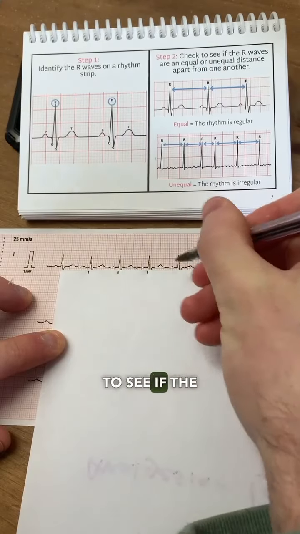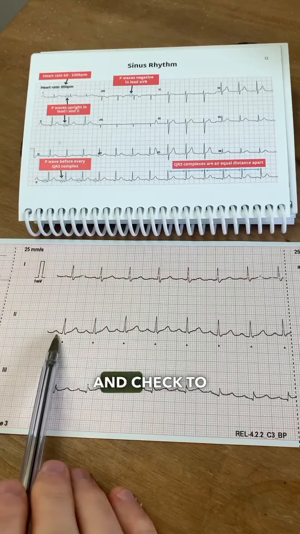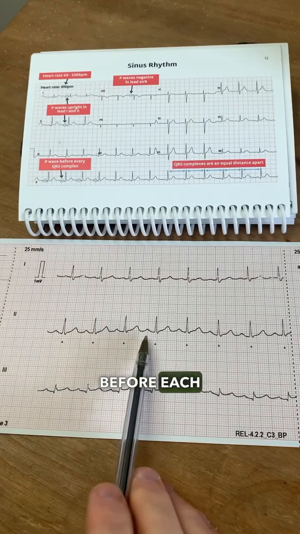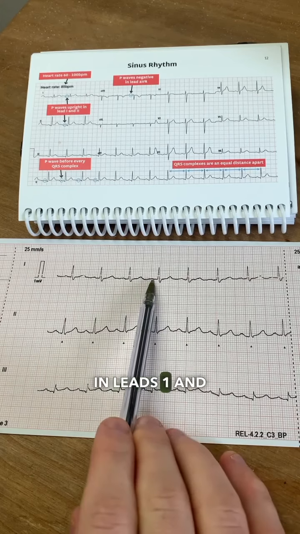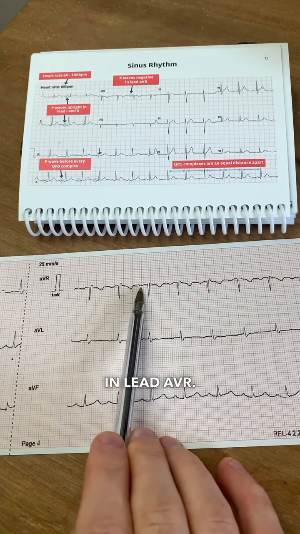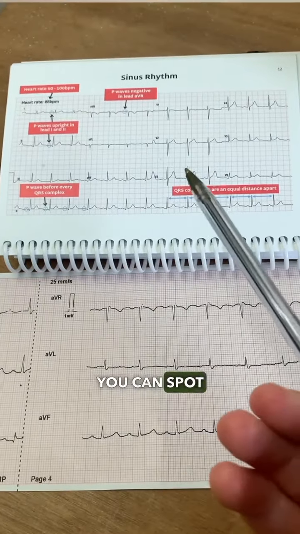I'd then check to see if the rhythm was regular, which it was, and check to see if there were P waves before each QRS complex, which they were. P waves were also upright in leads 1 and 2 and negative in lead AVR. And when all these features are present, you can spot the rhythm as sinus.